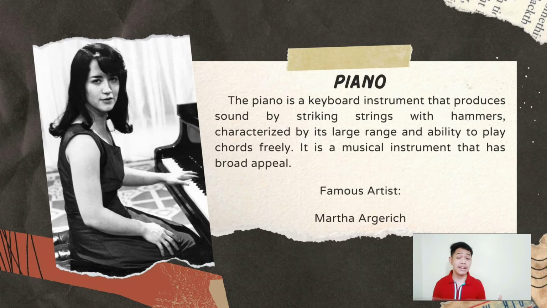So, what is piano? The piano is a keyboard instrument that produces sound by striking strings with hammers, characterized by its large range and ability to play chords freely. It is a musical instrument that has a broad appeal. So, next slide please.